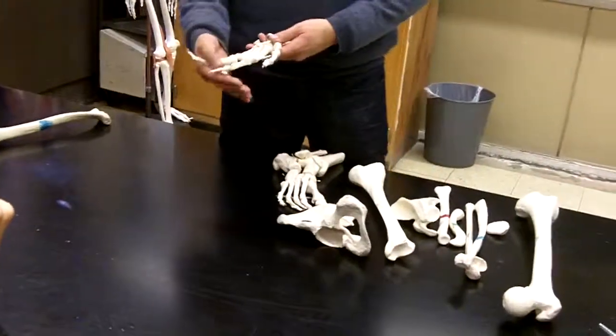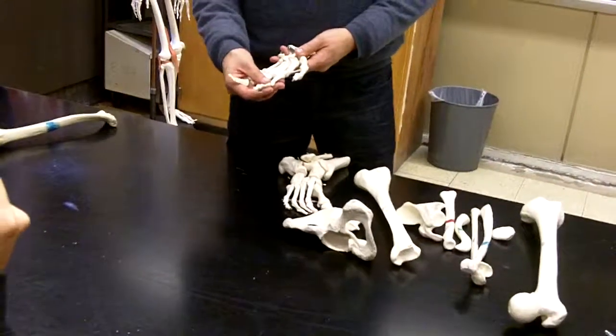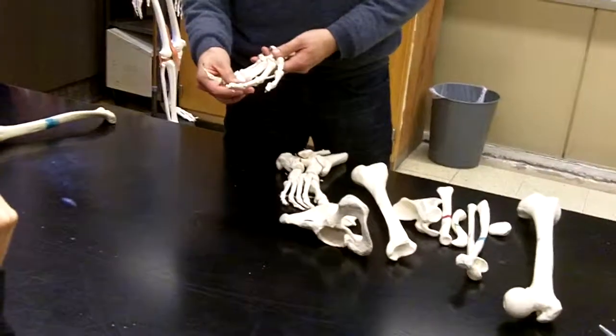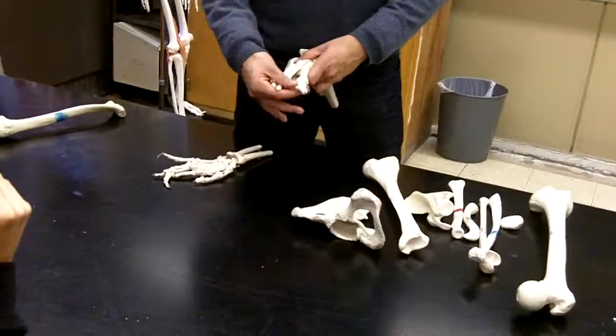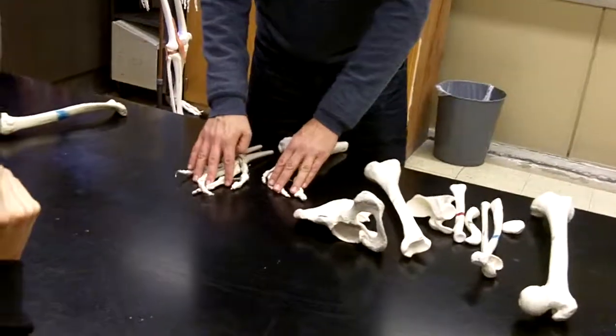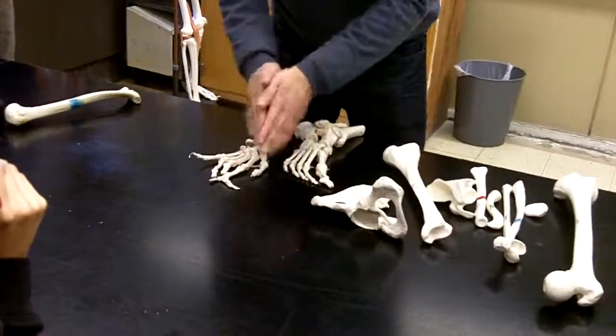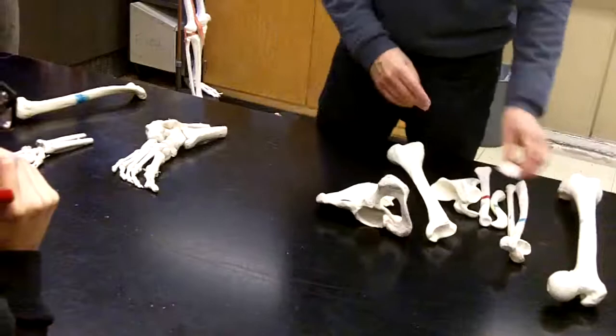Are these called phalanges? Say yes. Yes. Good. What are they called? Phalanges. Good. Are these also called phalanges? Yes. Are both of these called phalanges? Yes. Very good.